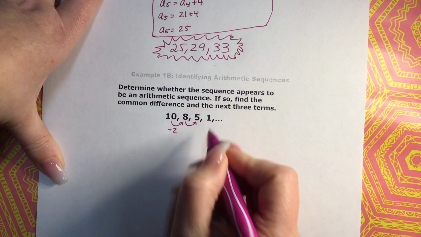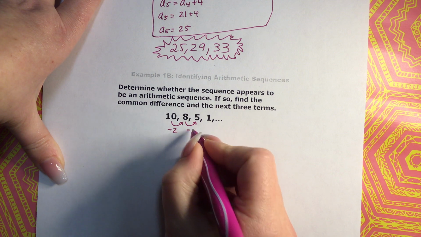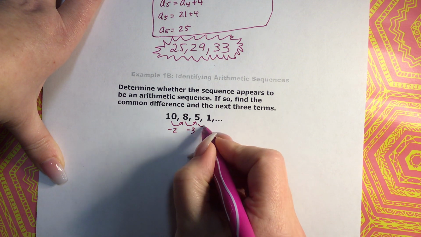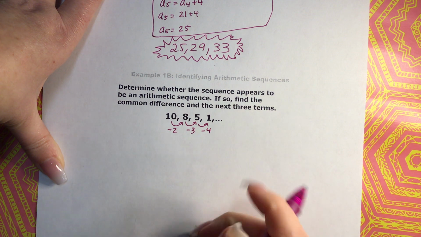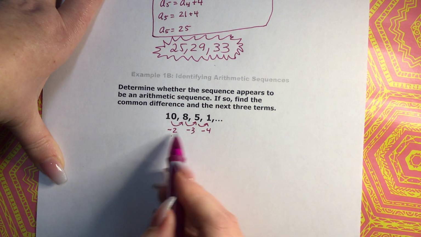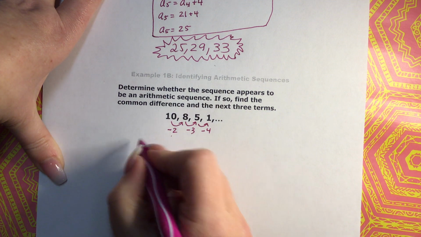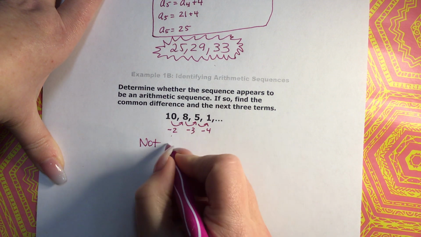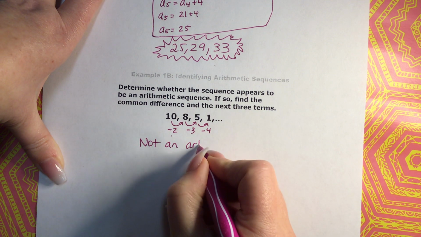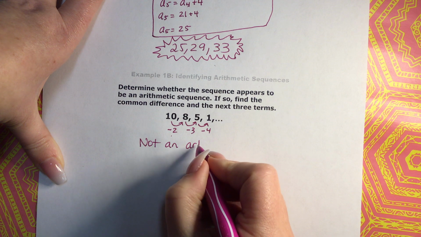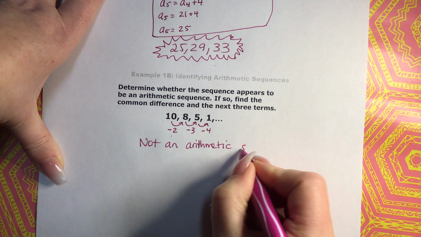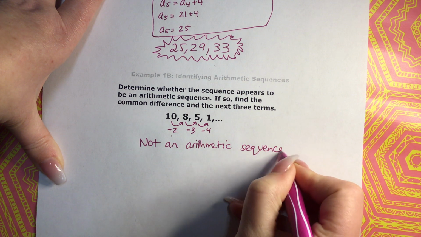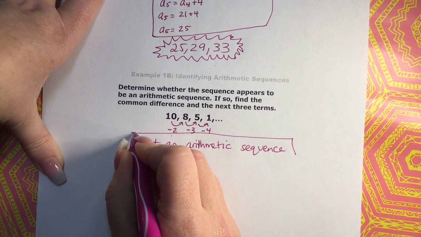What about 8 to 5? Well, it's getting smaller again, but now it's subtracted by 3. And then lastly, from 5 to 1, it's getting smaller and it's subtracted by 4. So since these are not the same, this is not an arithmetic sequence. And that's it.